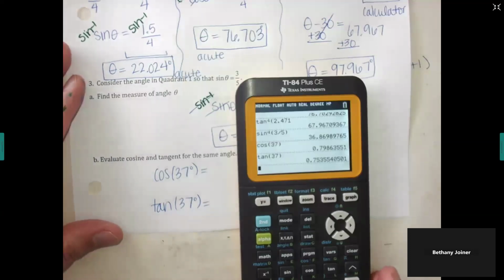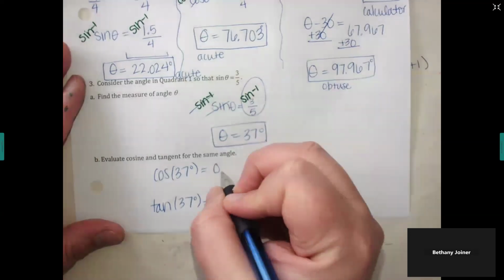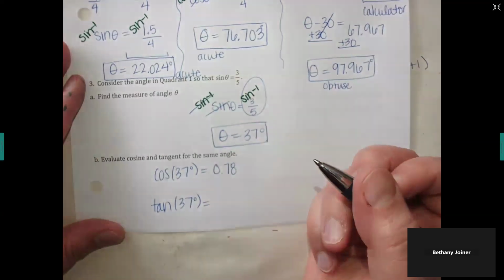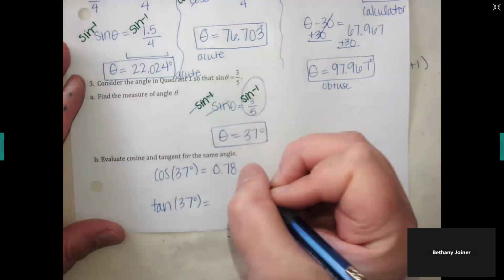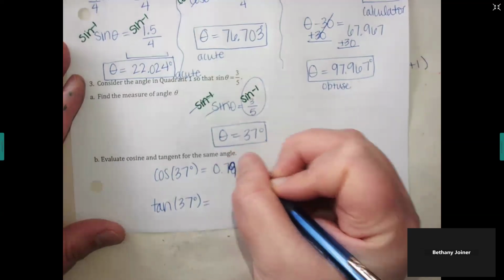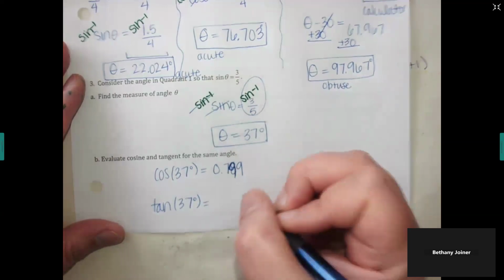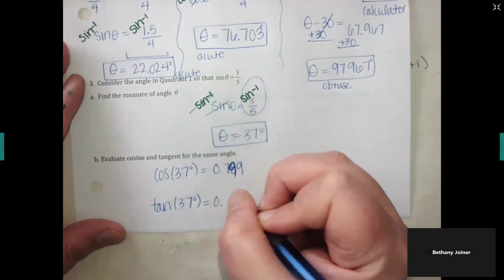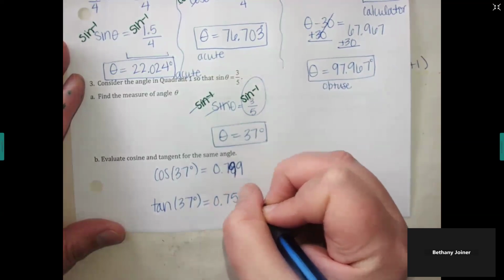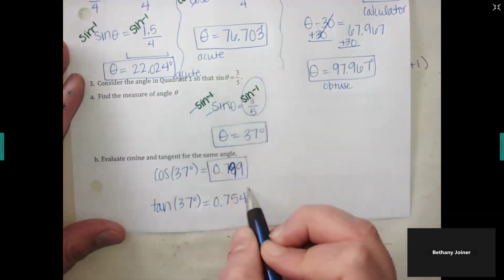So 0.798, which is going to round to 0.799. And then 0.753 will go to 0.754.